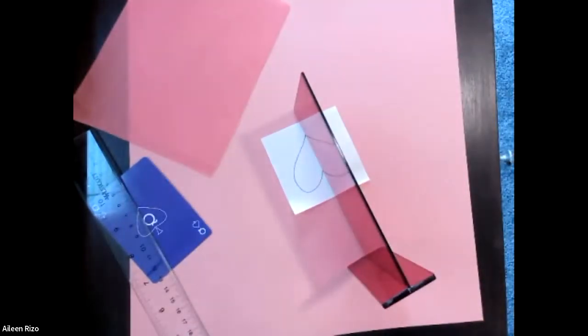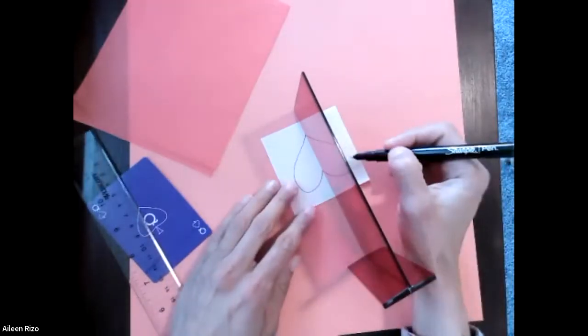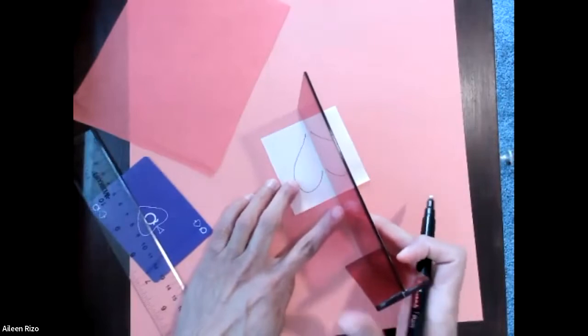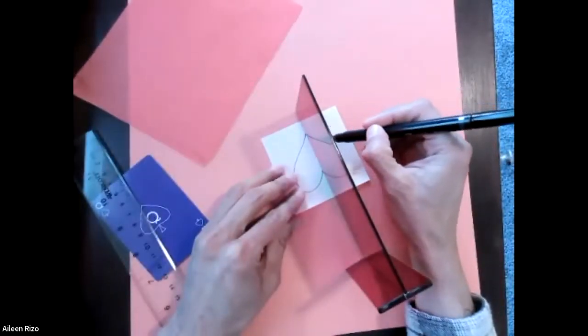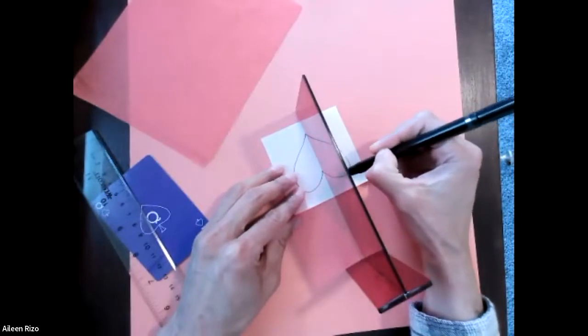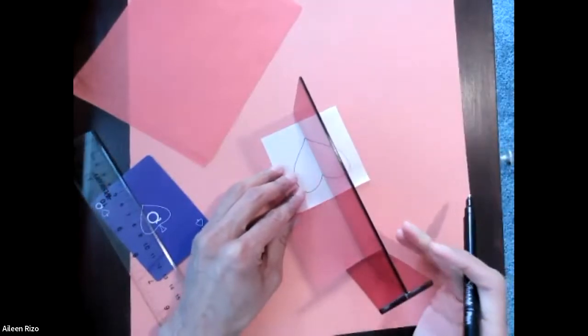And because the mirror is not solid, I can see through it. And I can simply trace that over there on the other side. And I can actually see through it. I can see the reflection and make a quick trace around there.